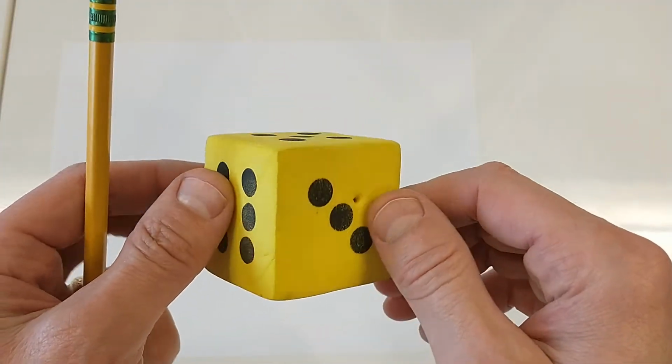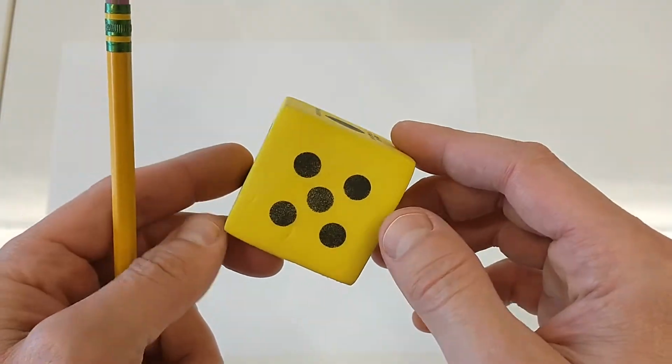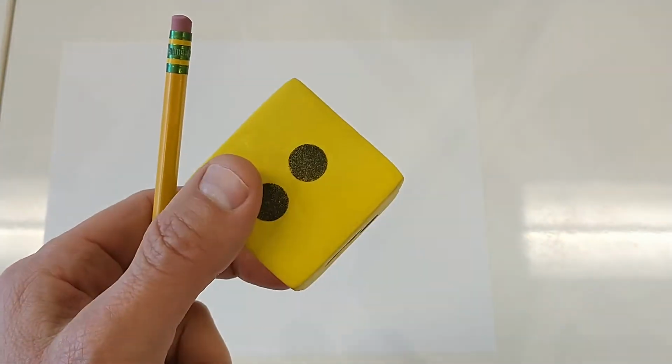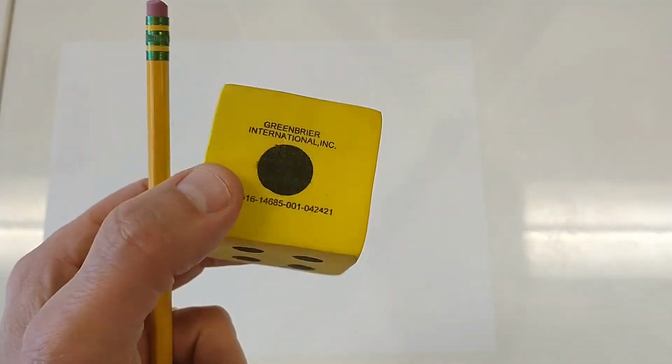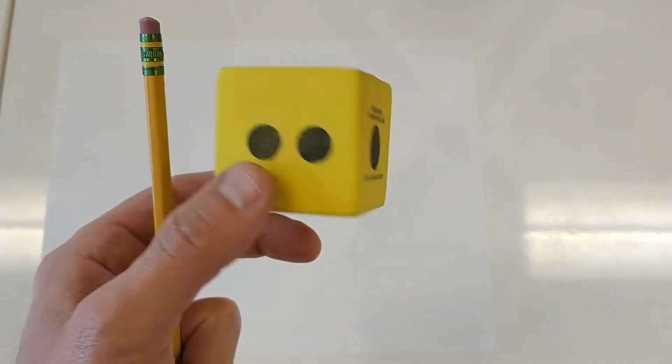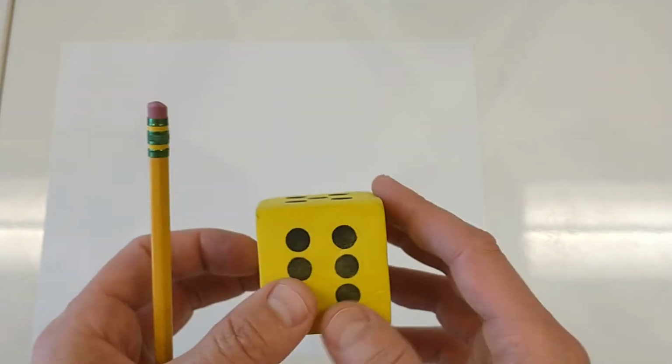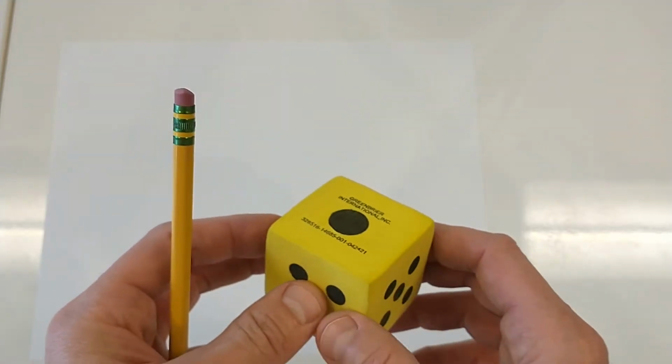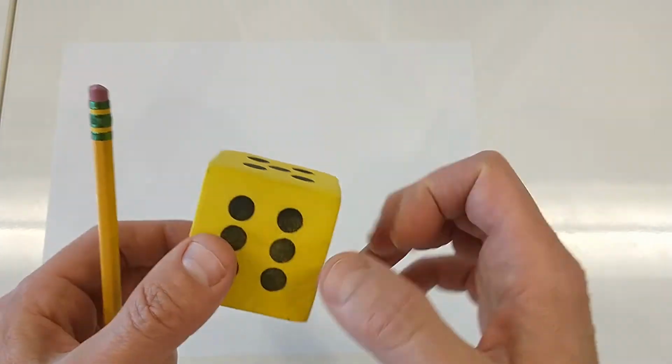So I want to talk to you a little bit about finding the net for a cube. And to help me, I want to use this foam die that I picked up at the dollar store. I think they came in like a pack of 4 for $1. So pretty inexpensive. And I like them because they're big and they're easy to manipulate compared to small little plastic game dice that you would get.